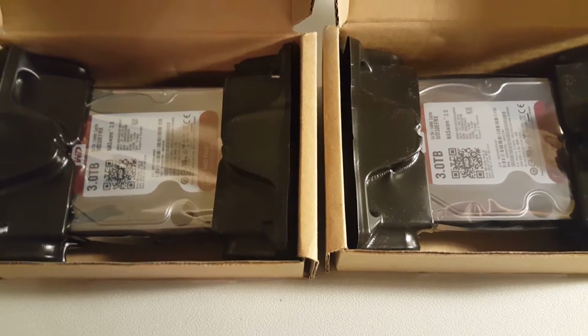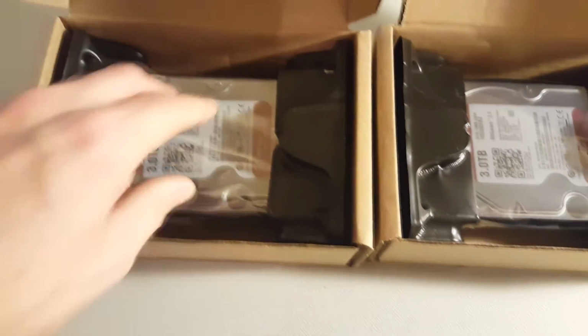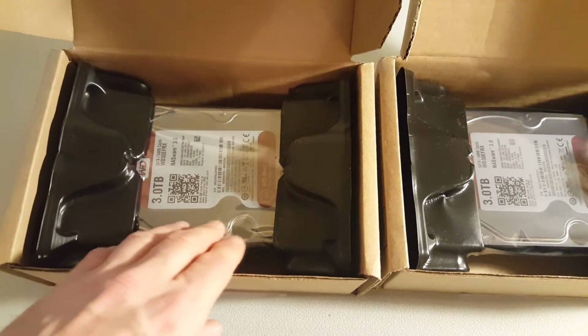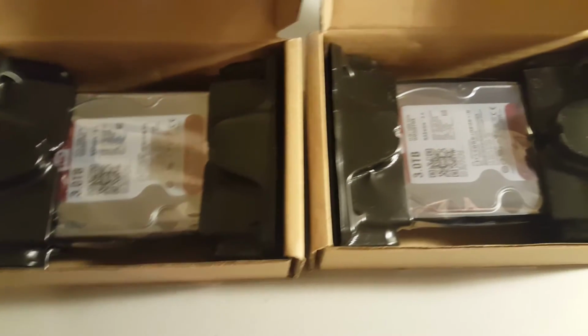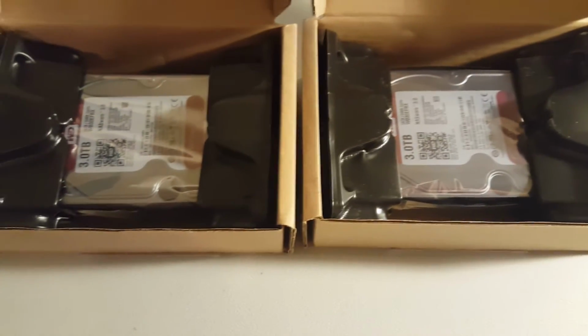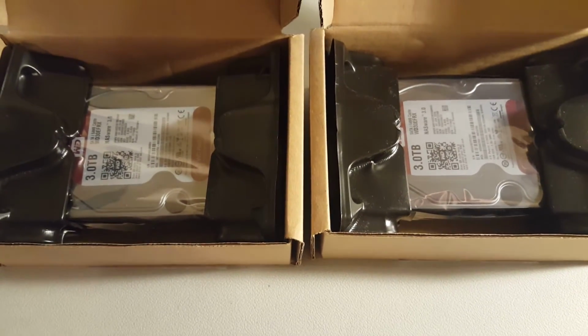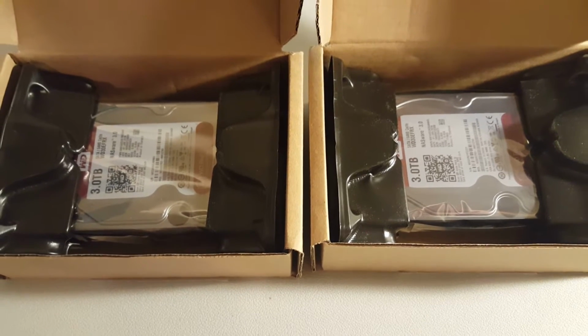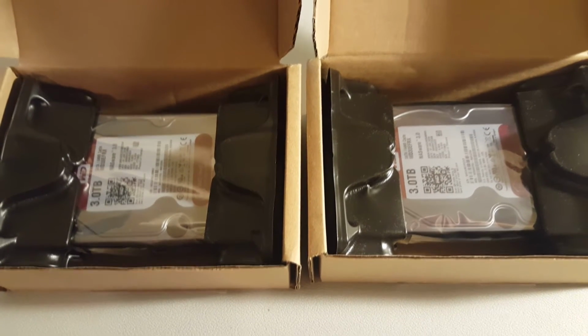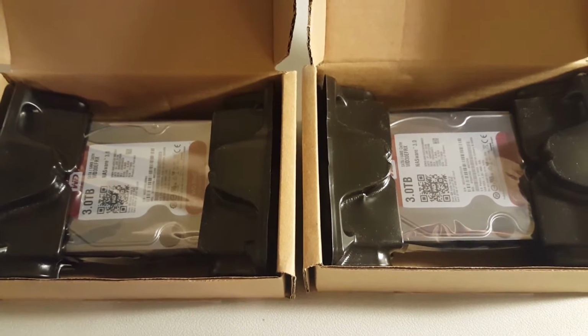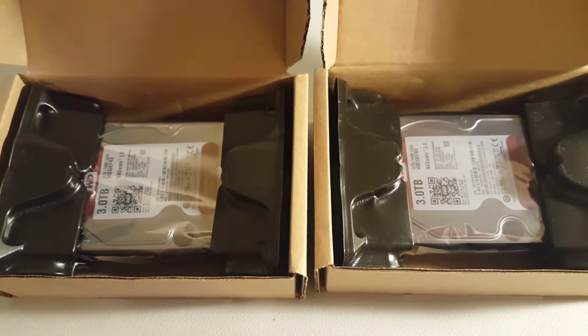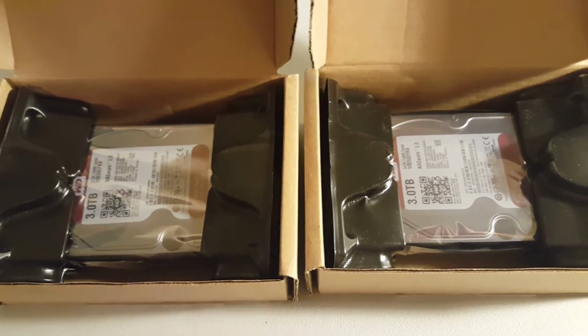So I just opened up the box here, didn't even pull them out of the bags. So we're going to go ahead and do that. We're going to run some tests on them, make sure they're all good drives. They pass all the SMART error testing. And while that's going on, I'm going to back up my NAS and get ready to put these in.